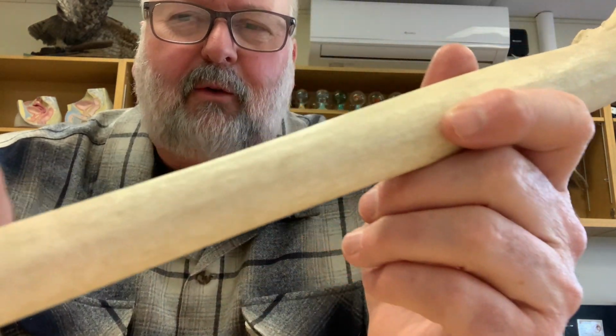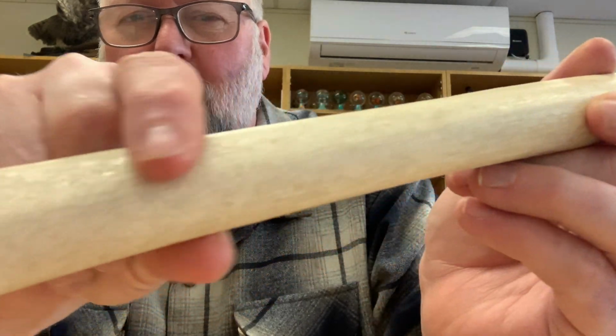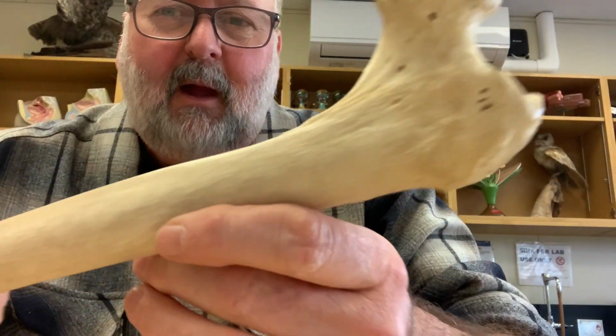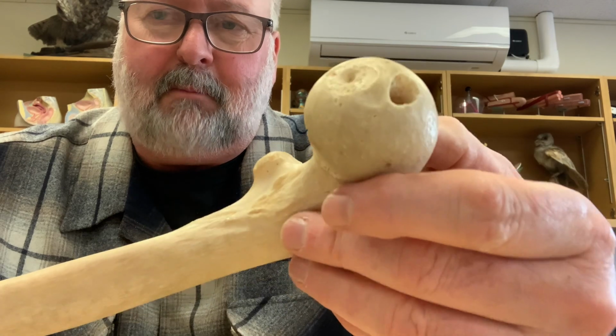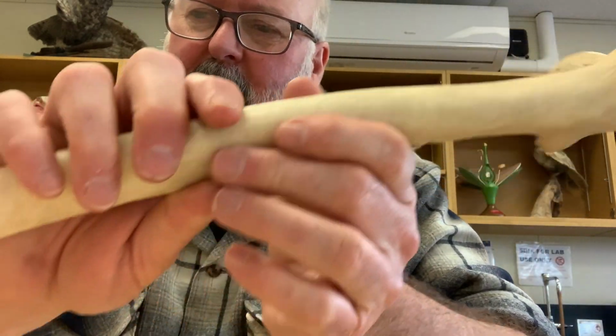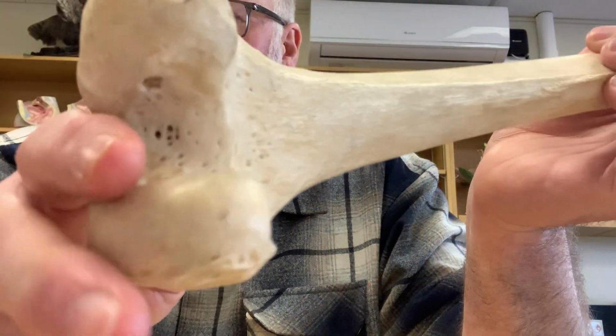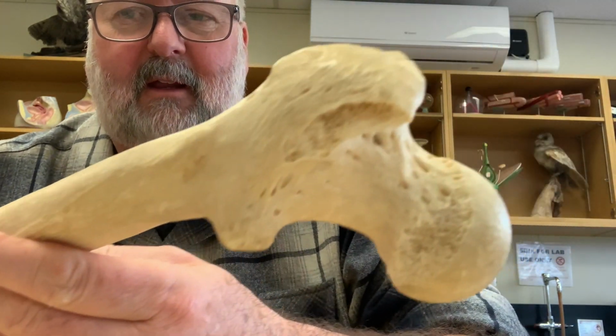So when we look at the outside of a bone, we can see this is really hard, continuous material. And this is what we call compact bone. And compact bone is on the outside of the bone. But there's a second type.